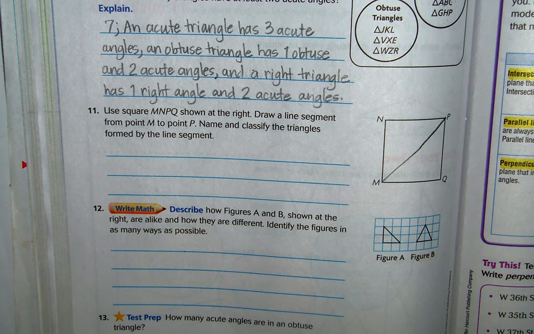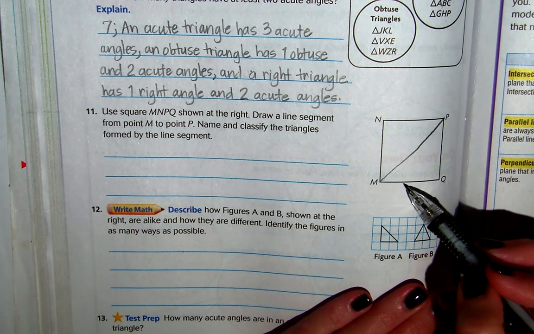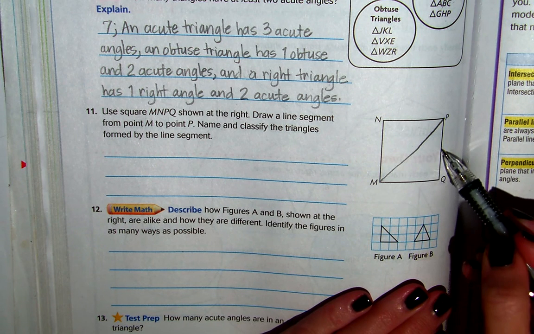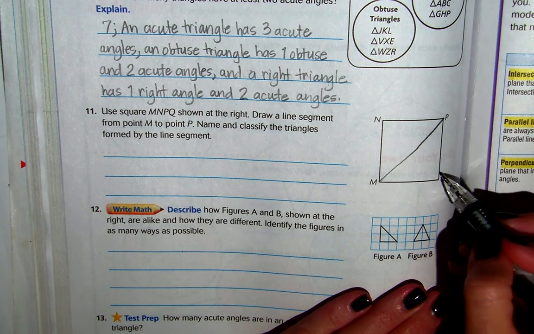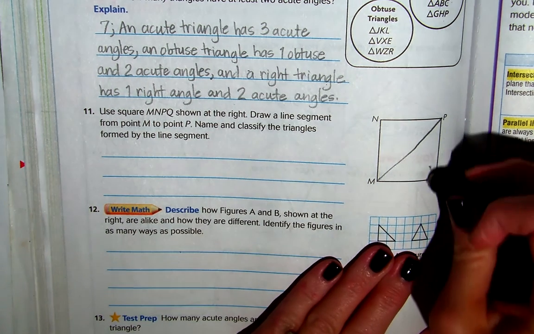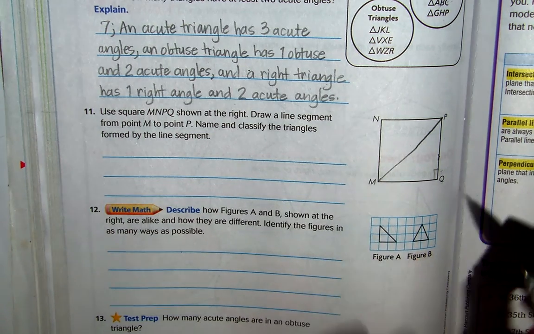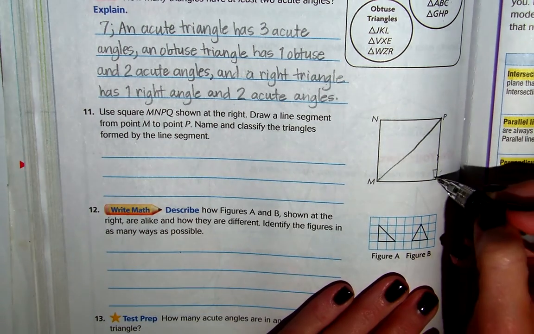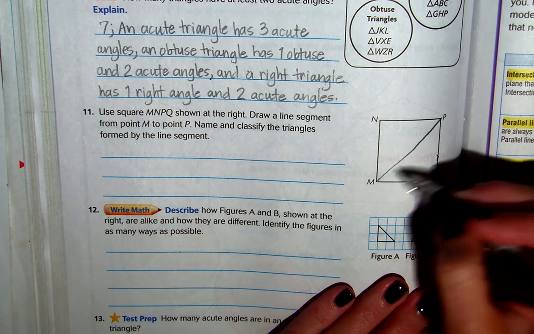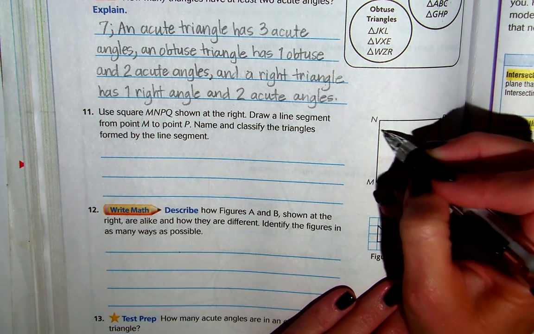In a square, we have 2 perpendicular lines. This one is a straight line going vertical, and this is a straight line going horizontal. So this creates a right triangle right here. A square has 4 right angles in it. Since we've divided it in half, now we have a right angle right here, and we also have a right angle right here.